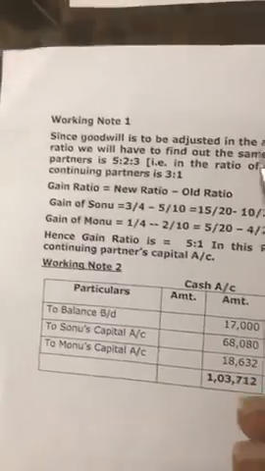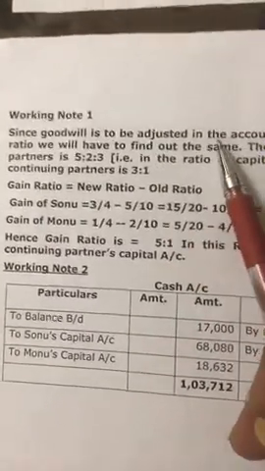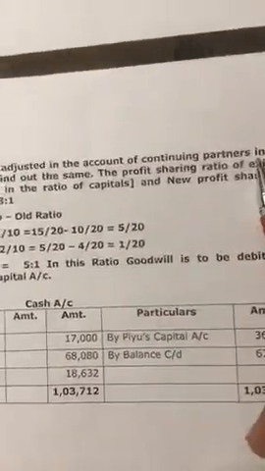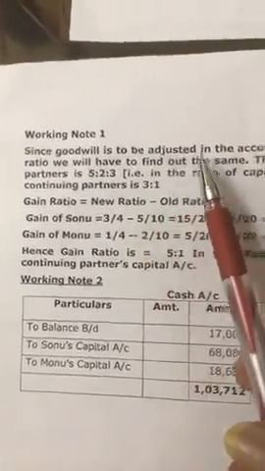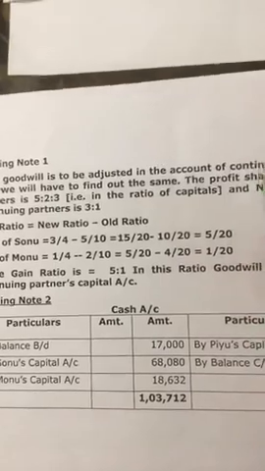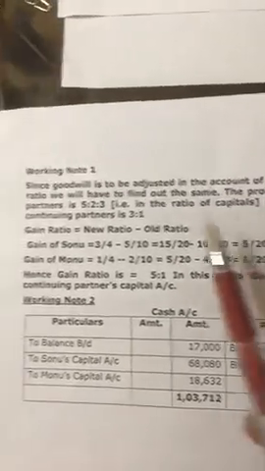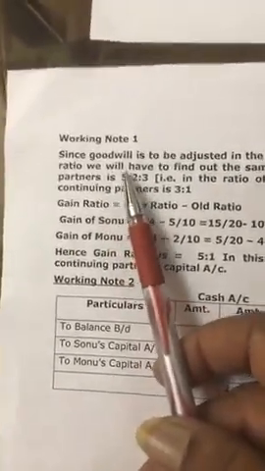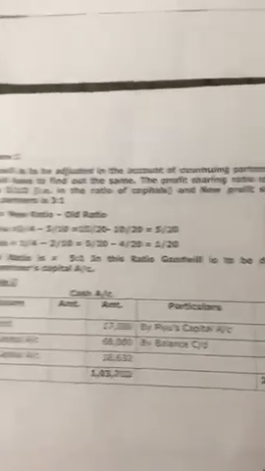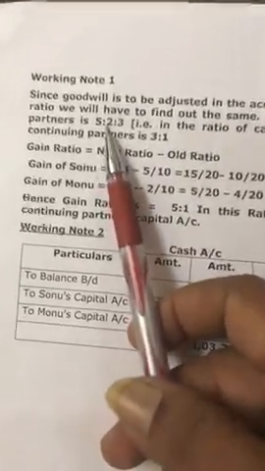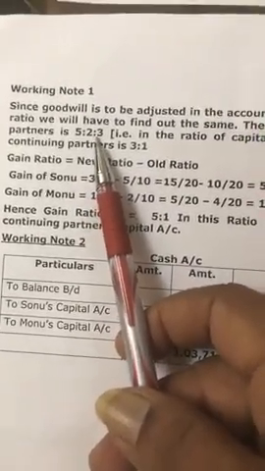Now I'll read. Since goodwill is to be adjusted in the account of continuing partners, I'll read slowly. Since goodwill is to be adjusted in the account of continuing partners in gain ratio, we have to find out the same. The profit sharing ratio of existing partners is 5:2:3.